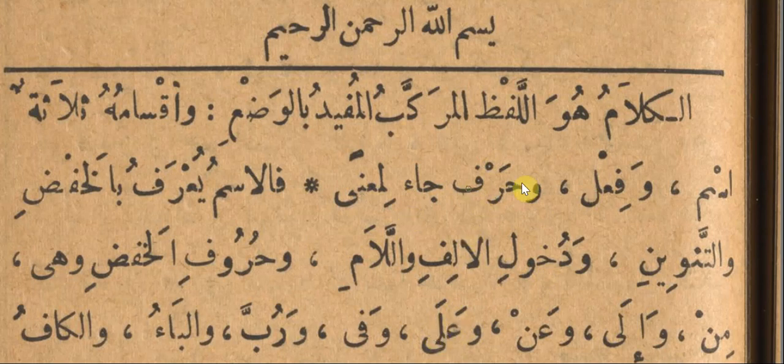So these are the divisions of speech: noun, verb, and a meaning letter, or a letter that has meaning in itself, not just a letter to form a word with.